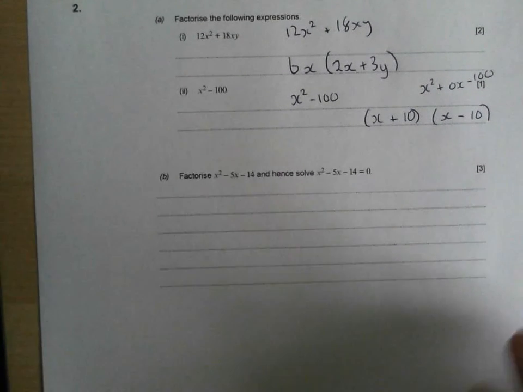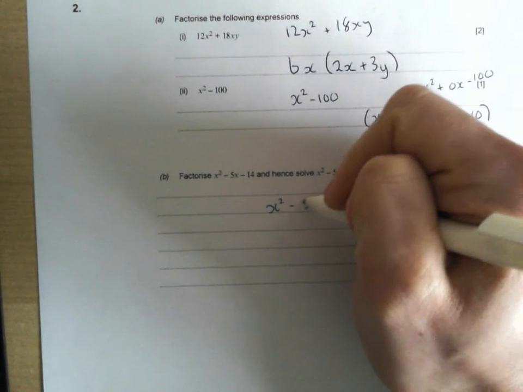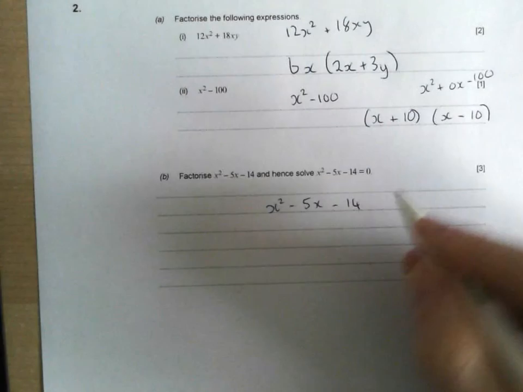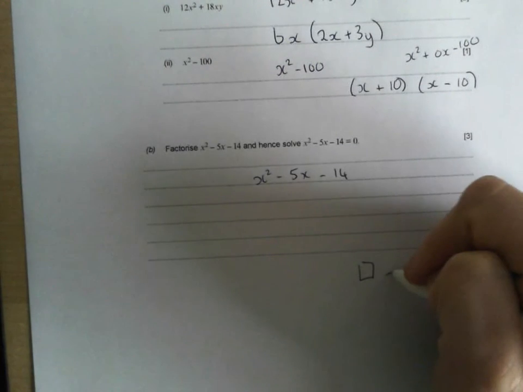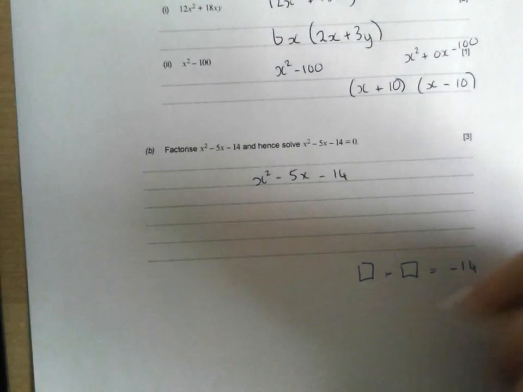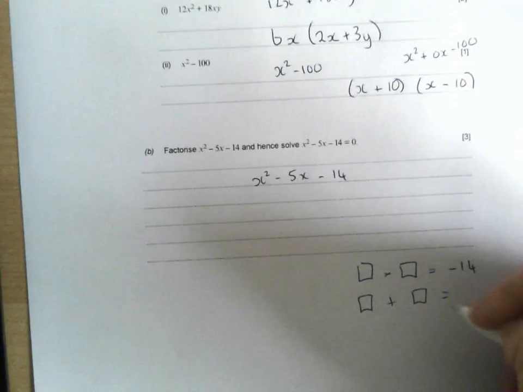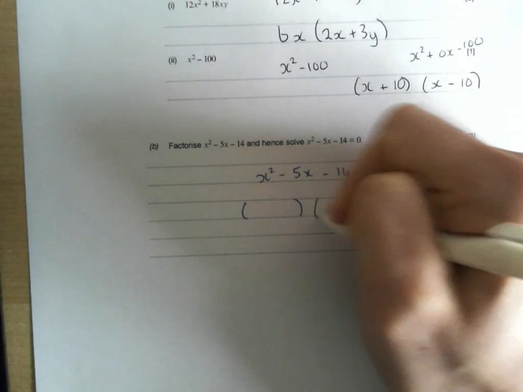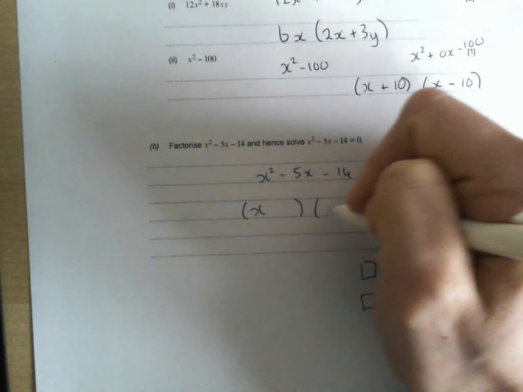Okay, and then we get this one. Factorise x squared minus 5x minus 14, and hence solve the equation. So we'll do what we did on question 1. We need two numbers that when you multiply them together, you get this number here, which in this case is minus 14. And those same two numbers, when you add them together, give the number of x's, which in this case is minus 5. So, can we think what they are? And this only works when you've got a single x squared. So we've got x and x.